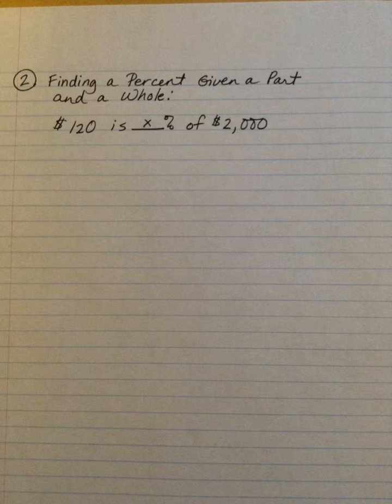Okay, the second kind of percent problem that you're going to be asked to solve is finding a percent when they give you the part and the whole. So now what they want you to do is determine the percent. So this time they give you the part. So for example, they say $120 is what percent of $2,000? So $2,000 is my whole. And that's really one of the things you have to figure out when you're trying to solve any percent problem: what number represents the part and what number represents the whole. So out of $2,000, I have $120. So $120 is my part.